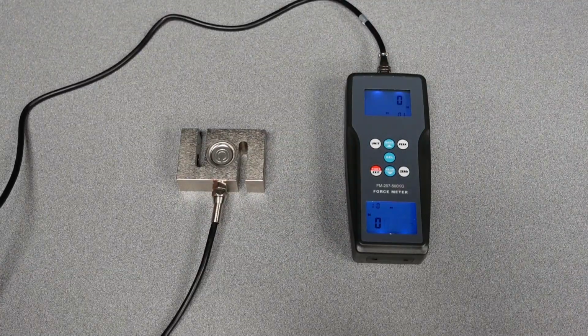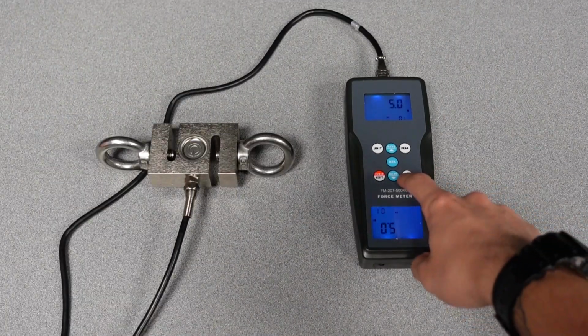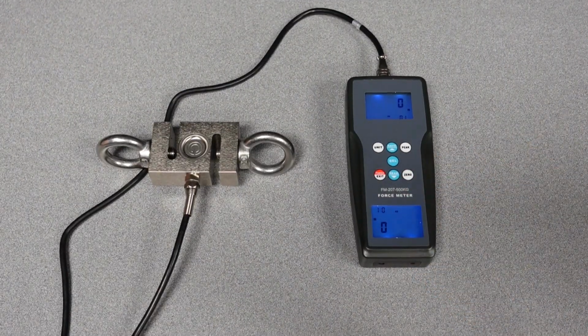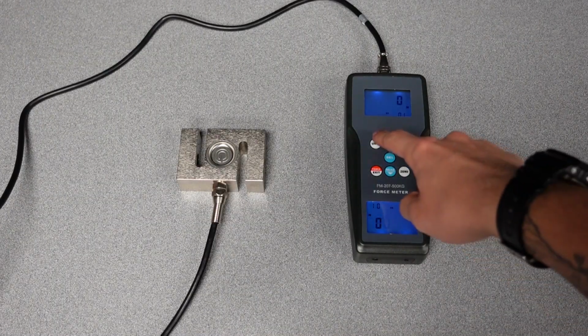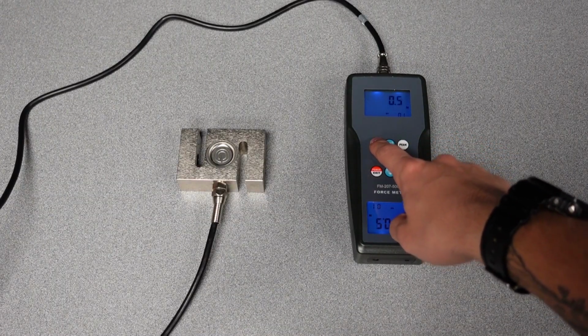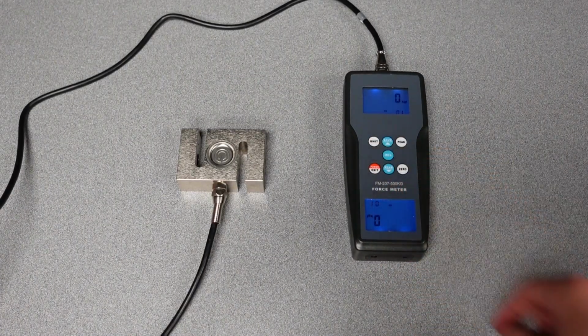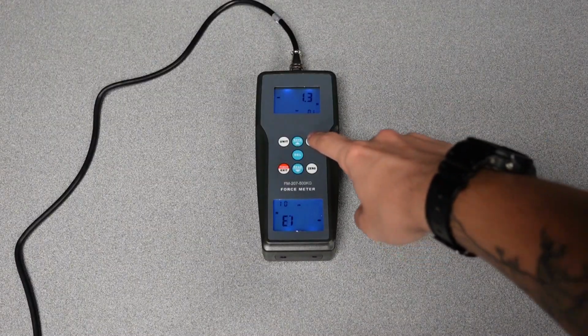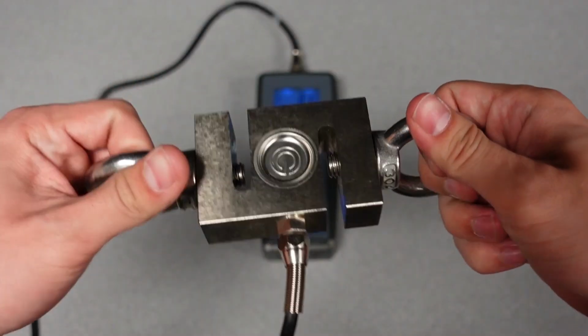Before measuring anything, be sure to reset the sensor by pressing the 0 button. If you are using the suspension links, screw those in before resetting. This device measures 3 different units which can be toggled by pressing the unit button. This device measures in newtons, pound force, and kilogram force. This meter also has a peak button which shows the maximum force recorded since the button was pressed regardless of the sign.